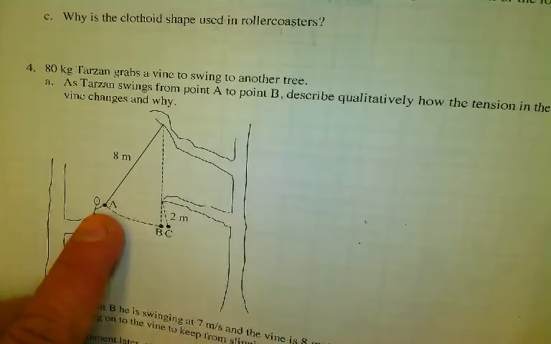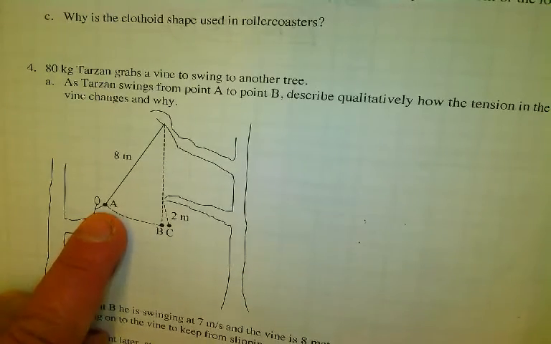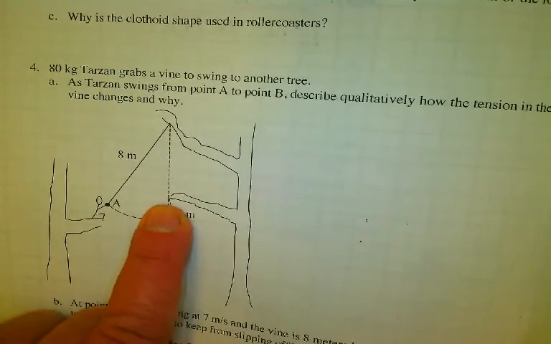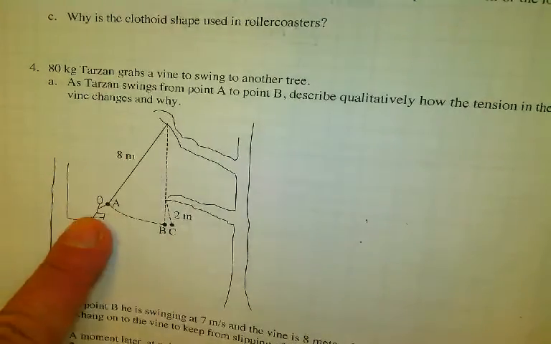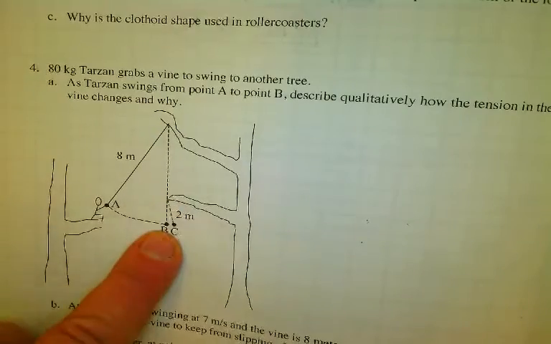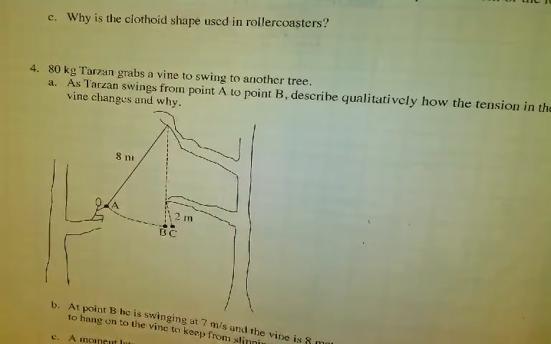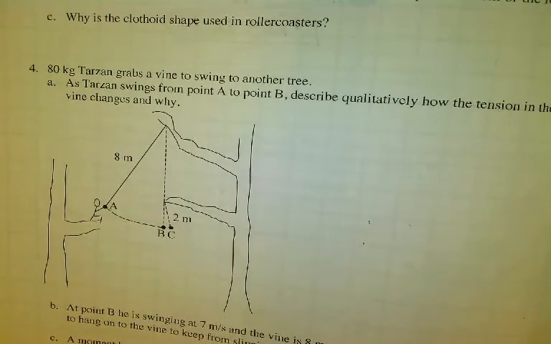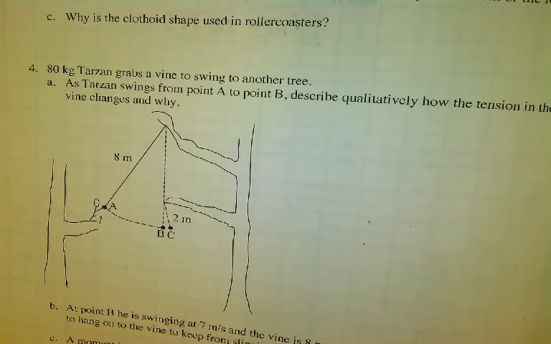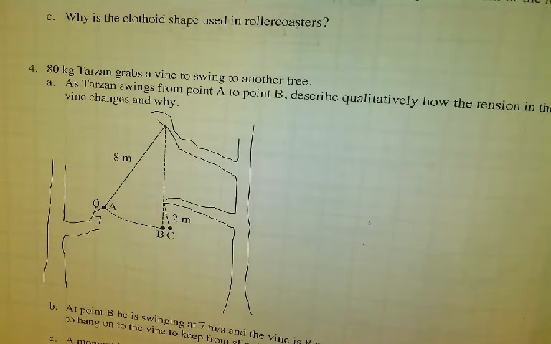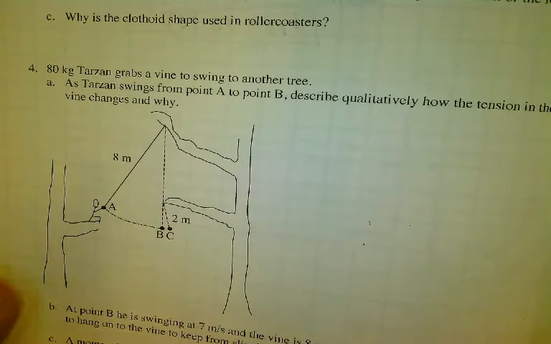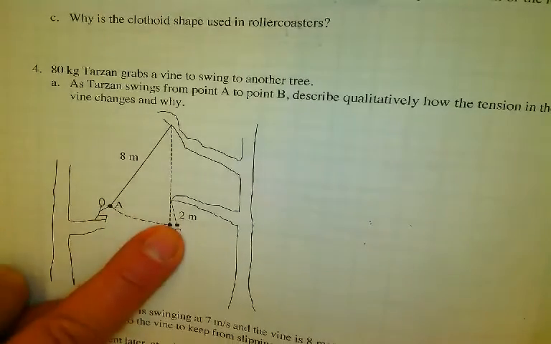So Tarzan gets himself into a predicament, and he runs into a branch. And notice how his circle changes. It goes from 8 to 2. So it says, as Tarzan swings from point A to point B, describe qualitatively how the tension in the vine changes and why. I think there's less tension on 8 meters, and there's going to be more on 2.